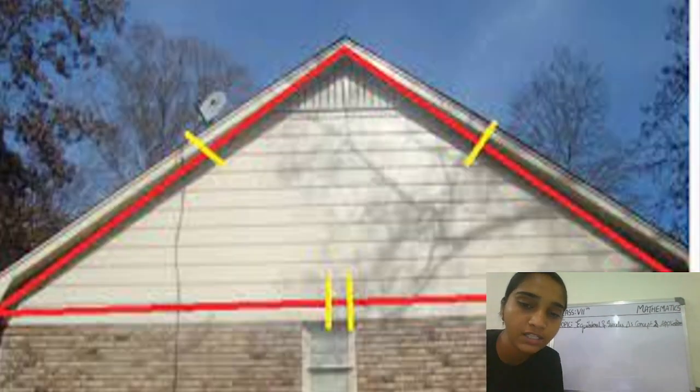Okay, so what do you see on your screen? Yes, you must be seeing the roof of a house, or you can say the front view of a house. Specifically, what is highlighted? Yes, it is highlighted that it is in the shape of a triangle. Very good, students. And what can you say about the sides, what are they depicting by the small yellow lines?